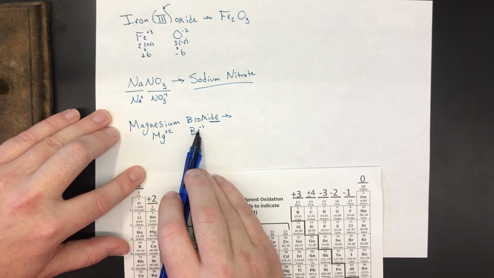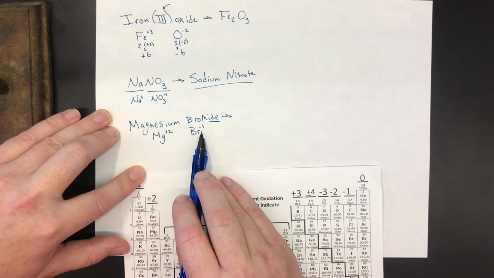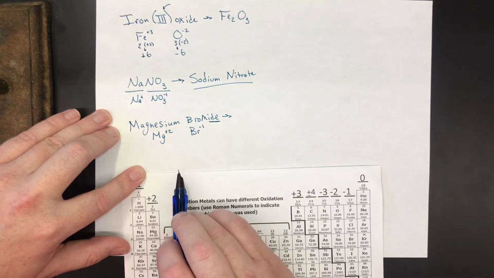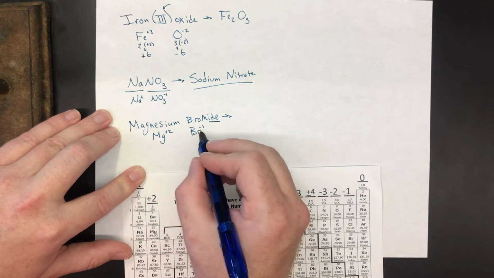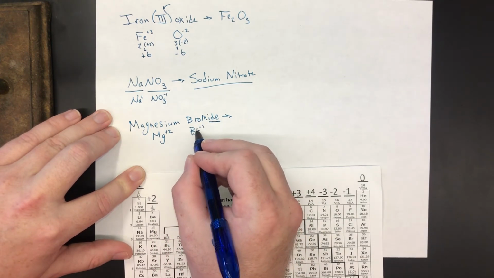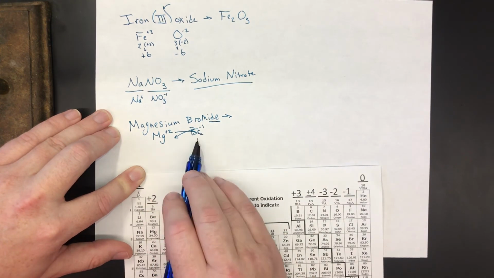So now we look at our charges. If this is +2 and this is -1, I'm going to need 2 bromines to balance out my magnesium. Now, some teachers may show you this little trick where you can take the charge and cross the charges, and that will tell you how many of each one.